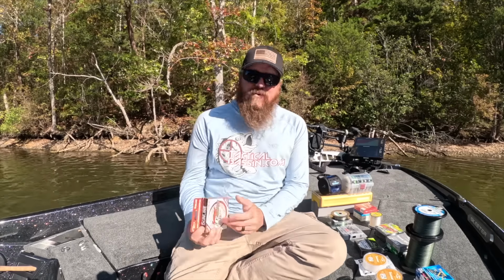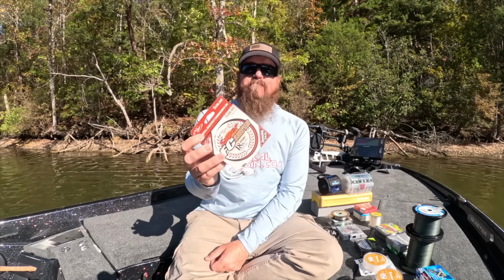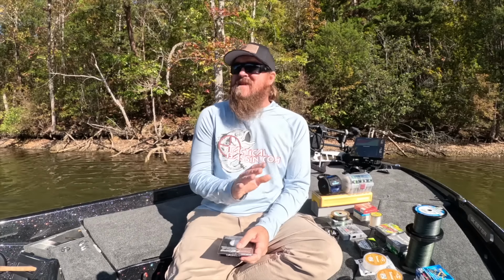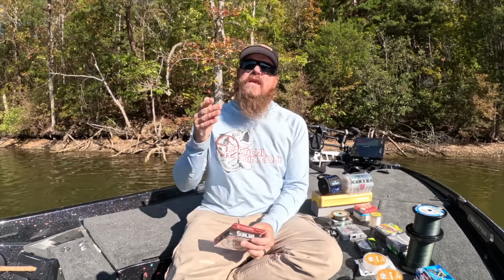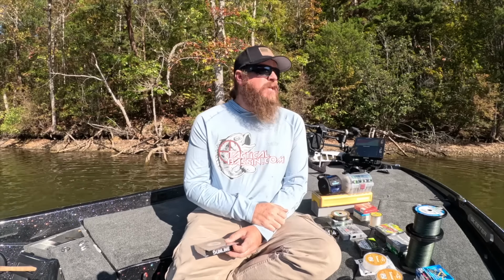Next up from Sunline, we have this stuff right here, Super FC Sniper. For years, maybe even decades, this was the only fluorocarbon that I used. It is incredible line.